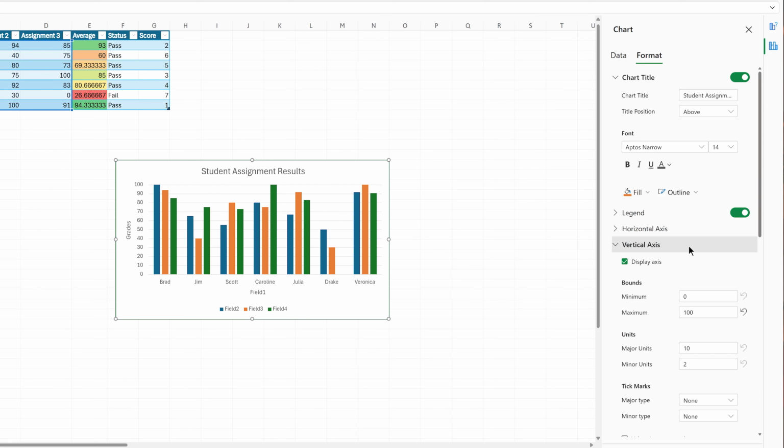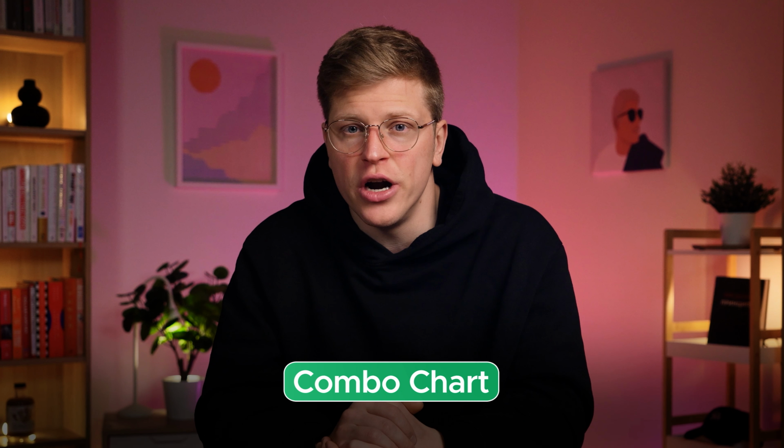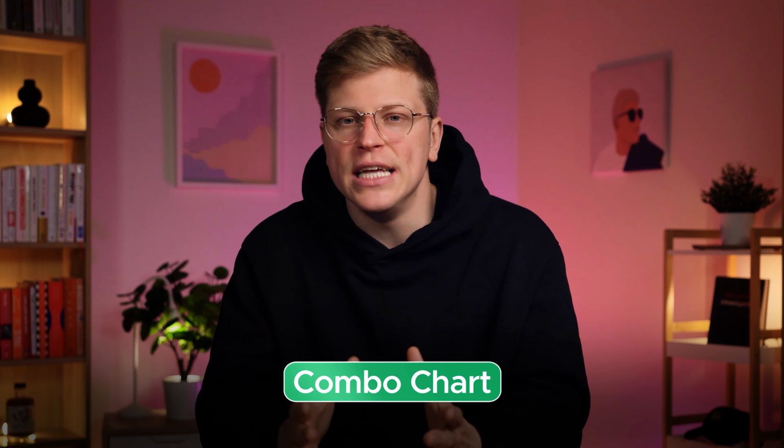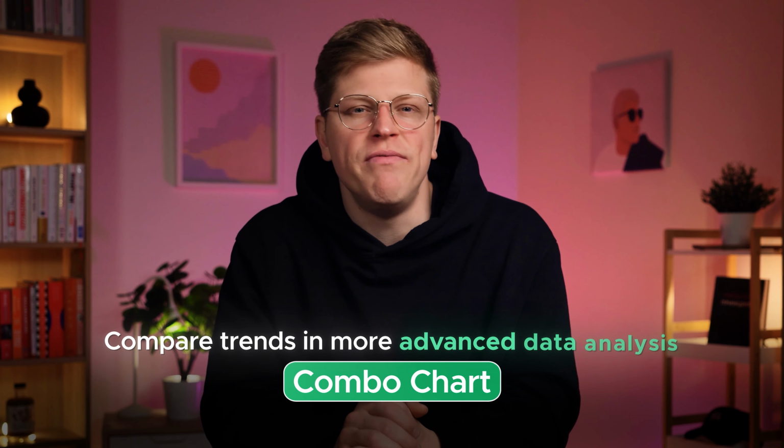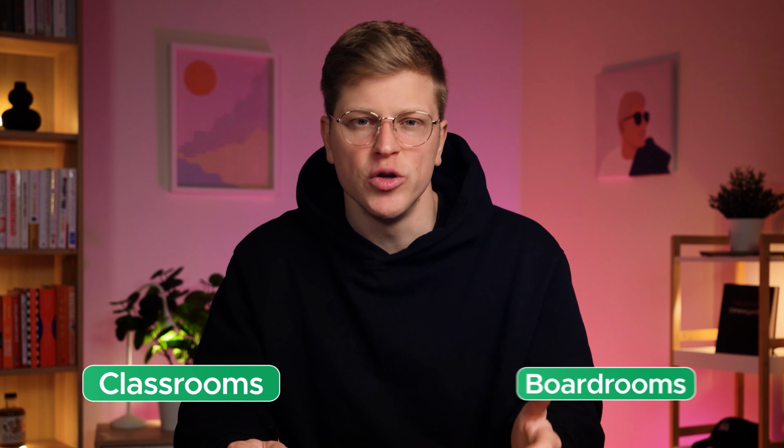Unlike PivotTables, charts automatically update when your data changes, so you don't have to worry about manually updating them. You can also create a combo chart that combines different charts into a single view. It's a great way to compare trends in a more advanced data analysis. In short, charts turn your hard work into insight at a glance. They help people understand information faster, which is why they're used in every report from classrooms to boardrooms.